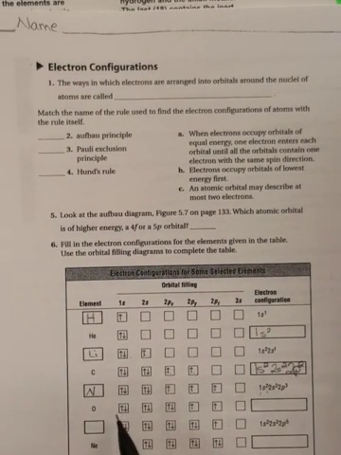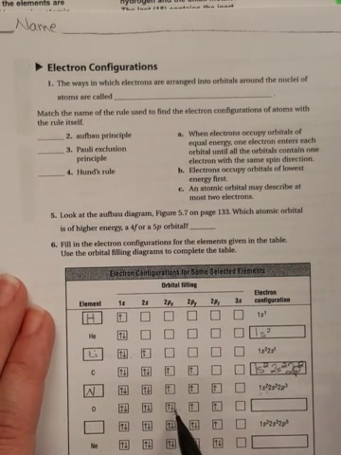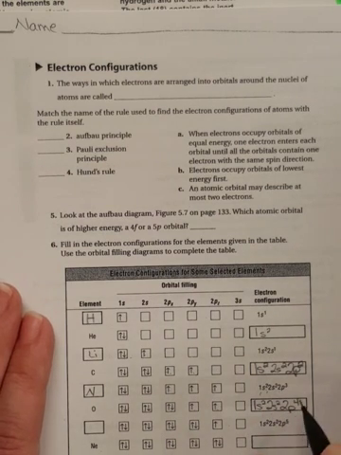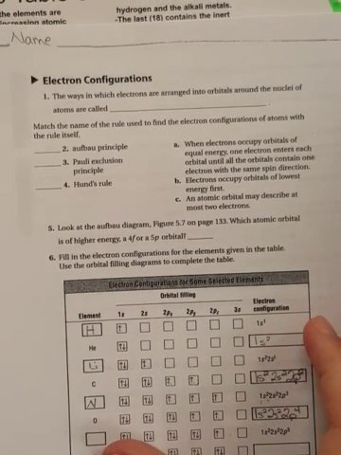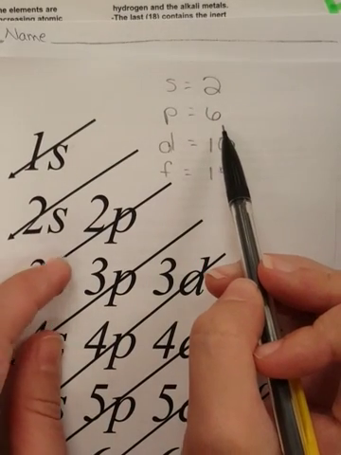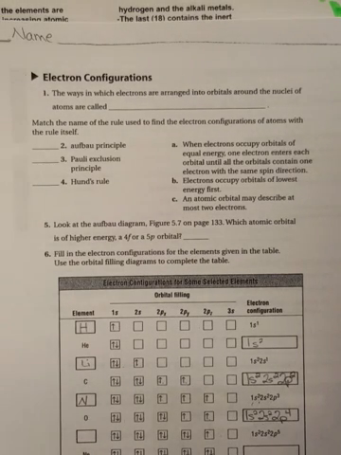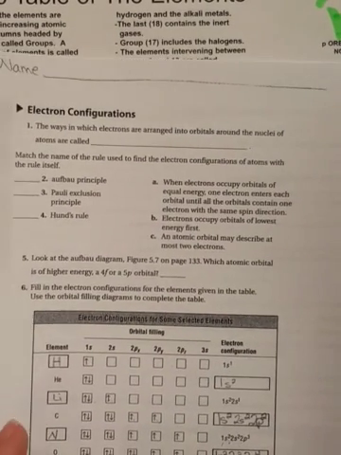Oxygen. They've put our arrows, so we have 2 electrons in 1s, 2 in 2s, 2 in 2px, 1 in 2py, 1 in 2pz. So to total this up, we have 4 electrons total in 2p. So I'm going to write 1s2, 2s2, 2p4. And this is okay because we know here we can have up to 6 electrons in the p orbital. So having 4 is fine. All right, I'm going to leave you the last 3 to do on your own.